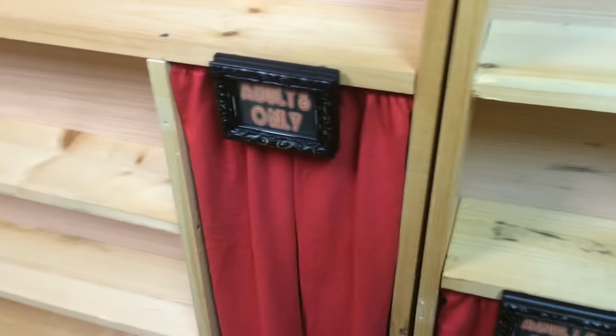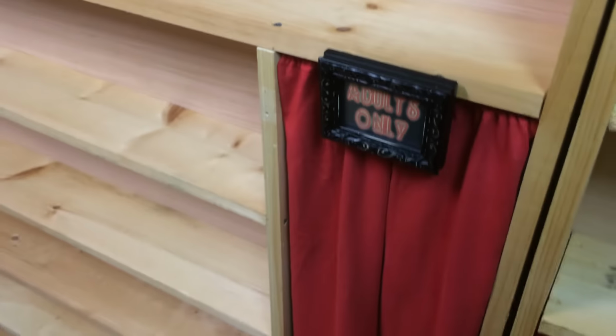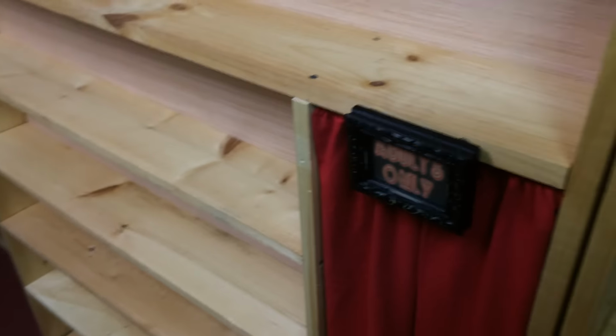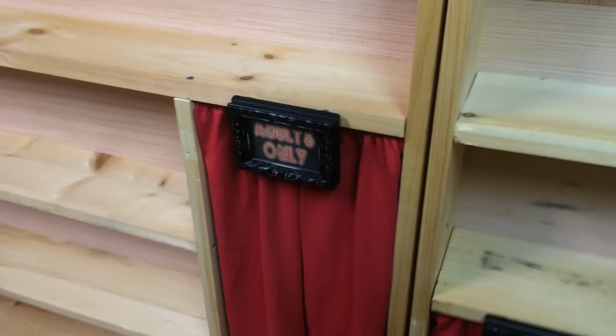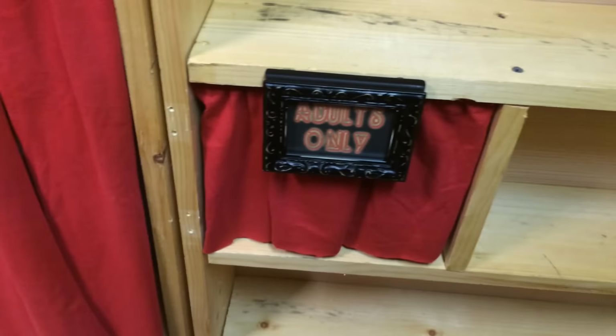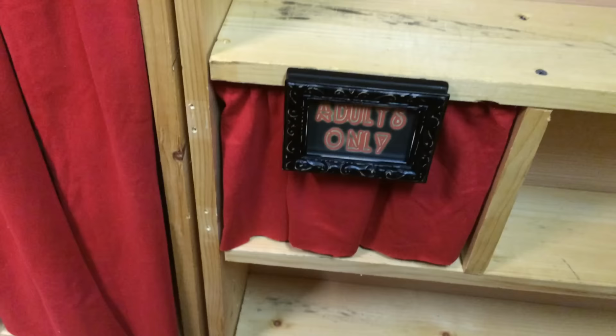Like I said, I used to have doors here, which were fine, but I'm trying to go for that early 90s rental store look. I thought it would be funny to do these adult-only curtains like you would see in a rental store, where you would go into the adult-only section and it would be blocked off by a curtain. Same thing going on here. So I'm just paying homage to the old rental stores and the adult-only section.